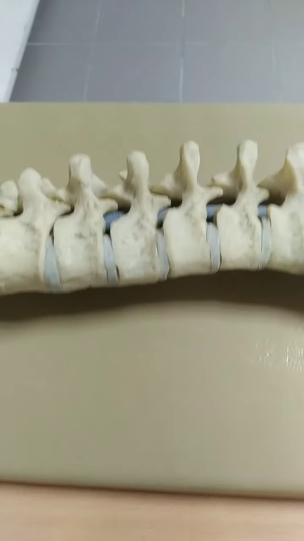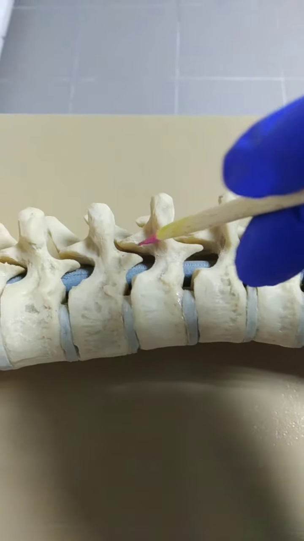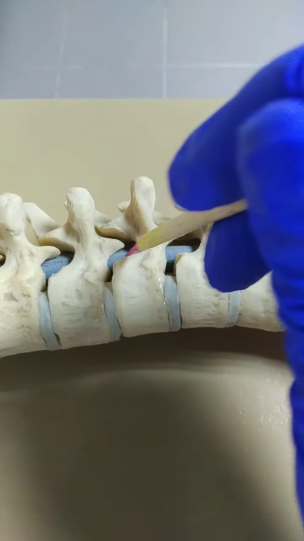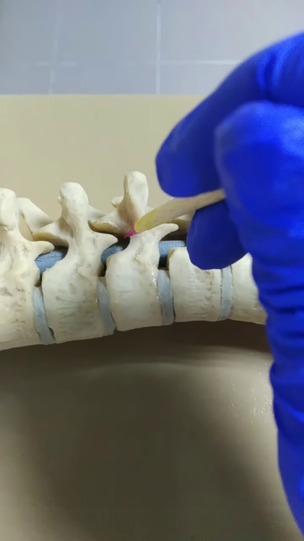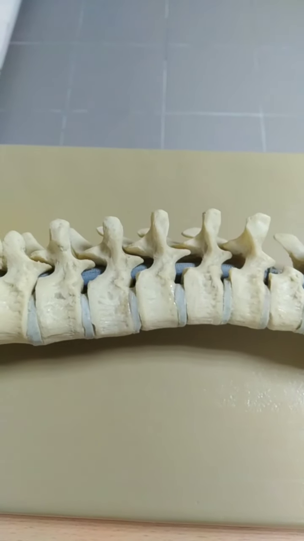If we connect 2 vertebrae by the articular processes, we will make intervertebral foramen, foramen intervertebralis, through which go off the spinal nerves.